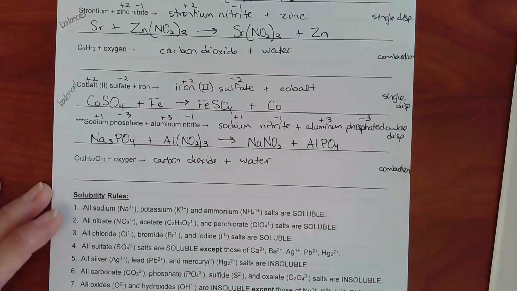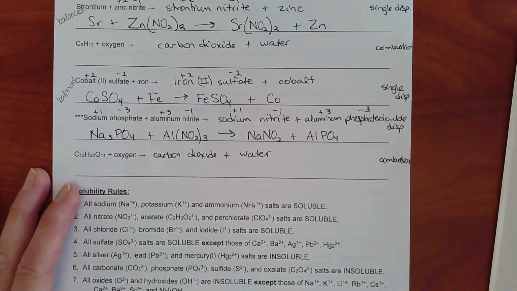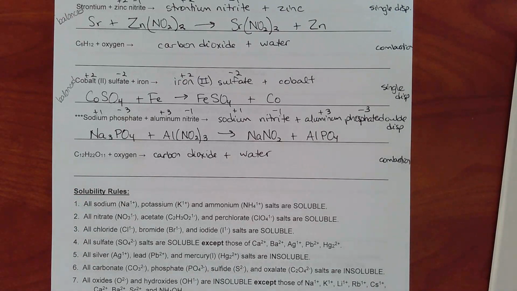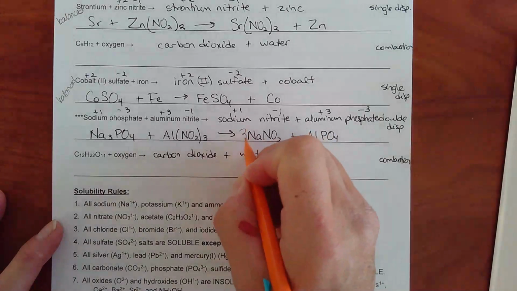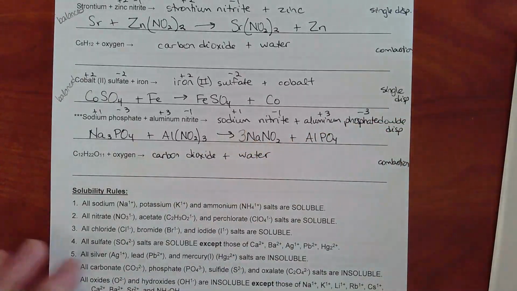Okay. So what do we do to balance it? Very good. And that's all you had to do. Because of the phosphate and the aluminum both being 3 positive or 3 negative, that's what worked.